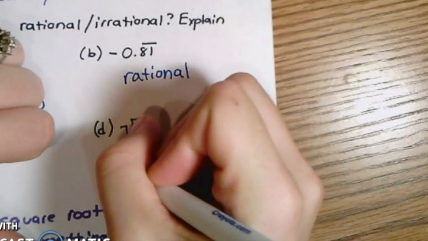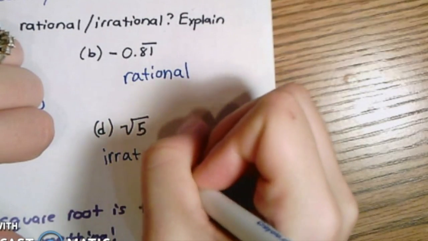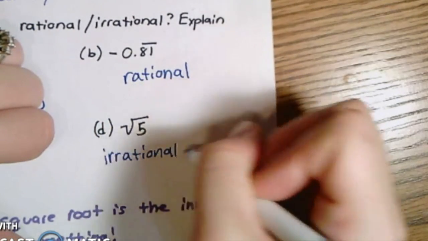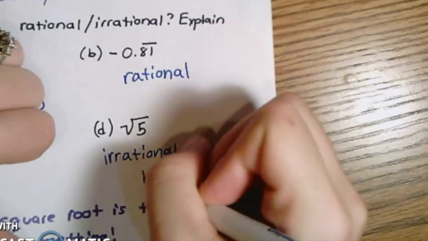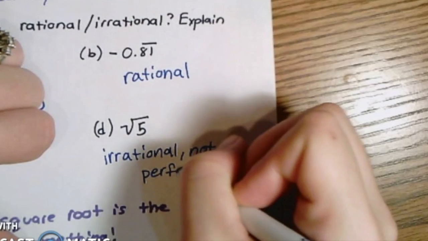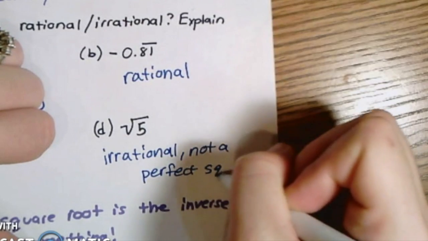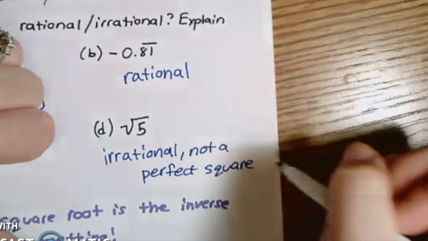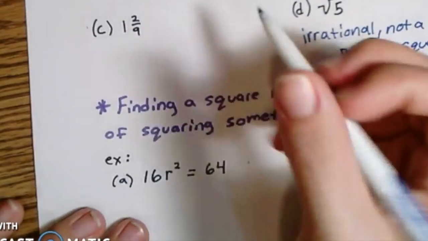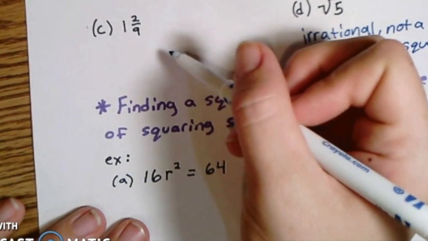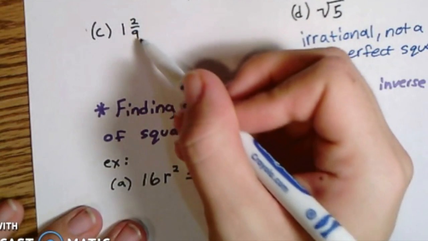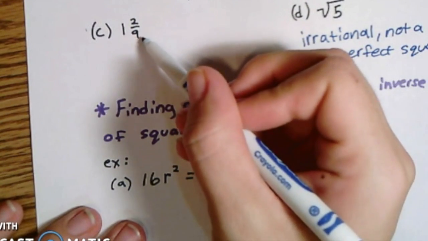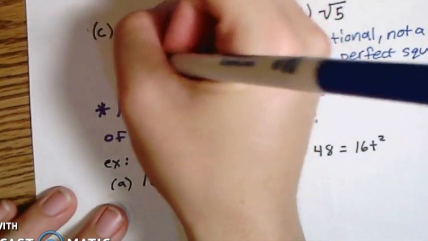No, so it is going to be irrational because it is not a perfect square. Okay, here we have 1 2/9. Well, this is a mixed number, and it's written as a fraction with a whole number there and not a zero there, so this is rational.